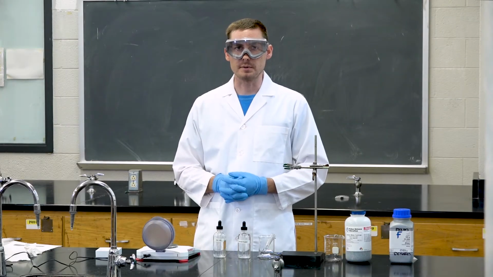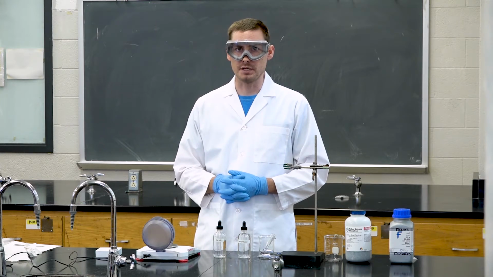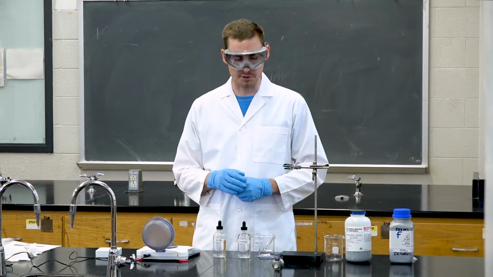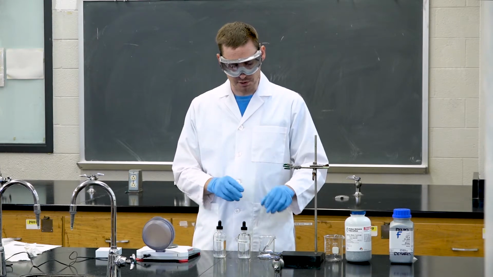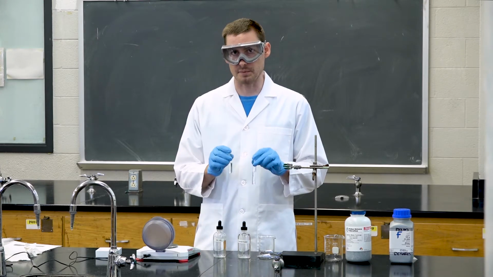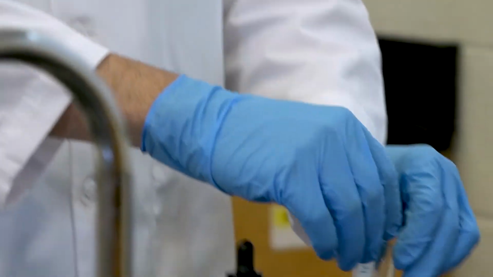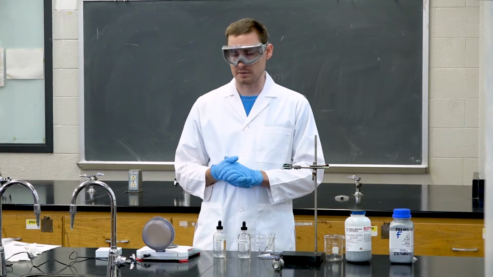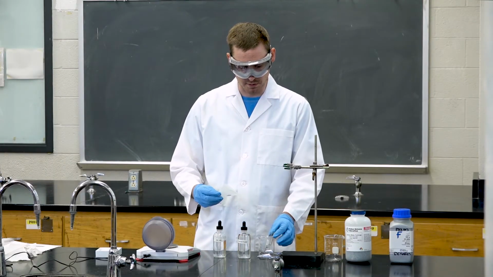So for this part of the experiment, we're going to be observing the reaction between deionized water and the metals when we add them to test tubes. So first we're going to need 2 test tubes, both filled with about 5 milliliters of deionized water. And then we're going to need to weigh out 0.5 grams of zinc for this first part. We can then add this to the test tube.